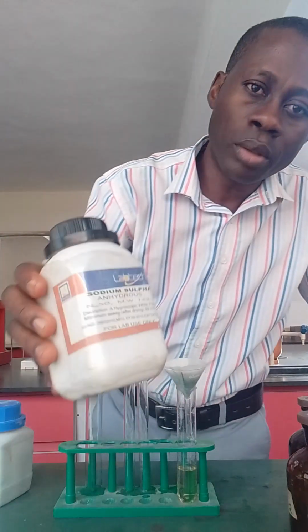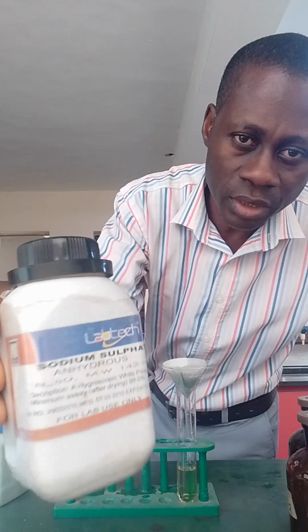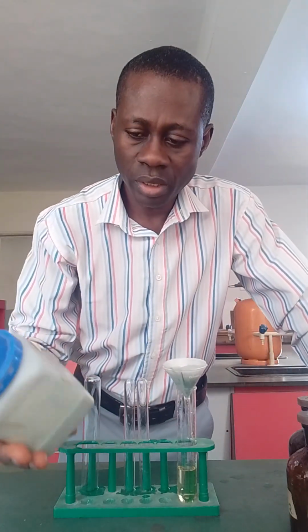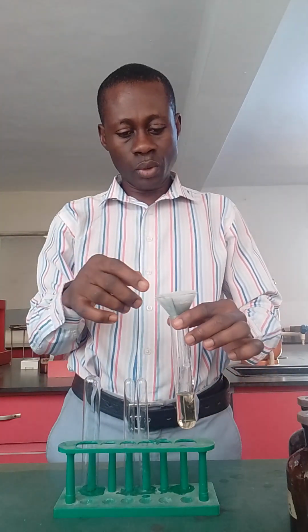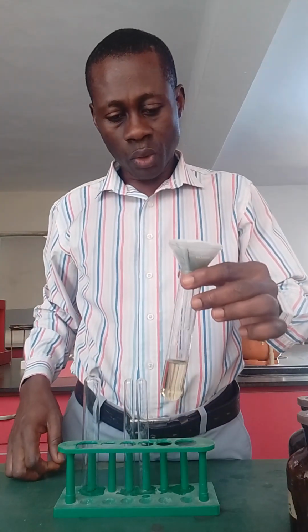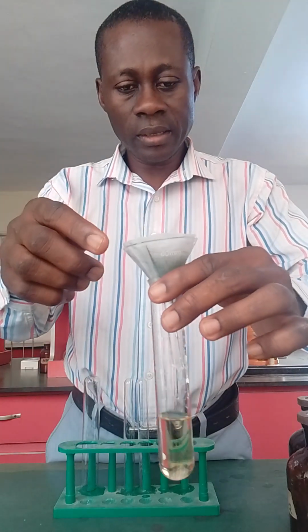All right, with me here is sodium sulfate. This is sodium sulfate, a hydrous salt, and with me here is the copper carbonate. This is the mixture of these two salts, ratio 1:1. I mixed them together and was able to filter it.